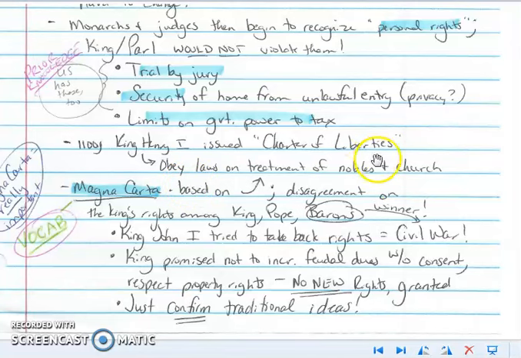That's where you're looking at some consistency in terms of protecting people's rights, and how that links to the Magna Carta, that the Magna Carta is based on these ideas. There was a disagreement over rights among the king, the pope, and the barons, and that leads to civil war, because King John I was trying to take back some of his rights as the king. The barons are going to win that civil war, and I made that as a note here. The king promised not to increase feudal dues without consent. Respect property rights. Now there are no new rights granted, just confirming traditional ideas.